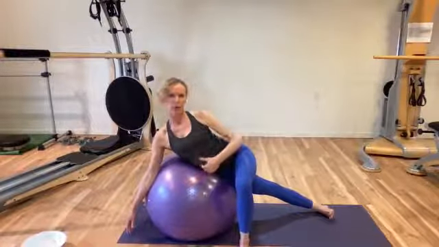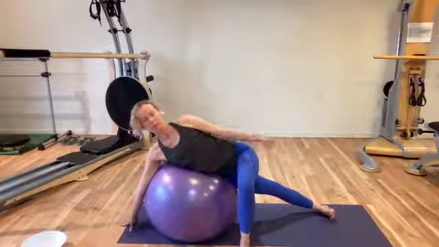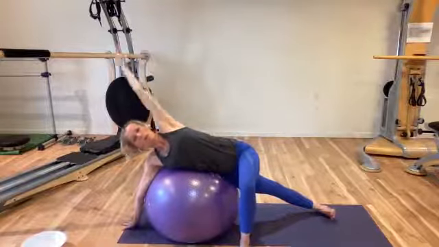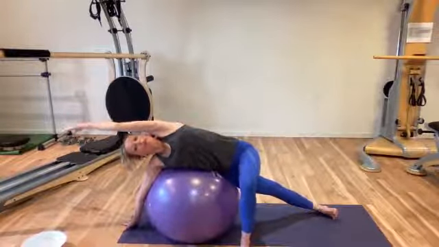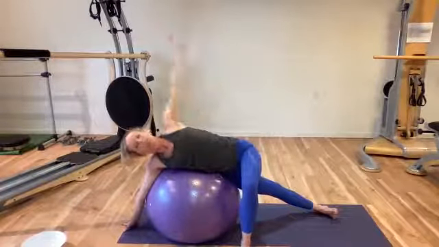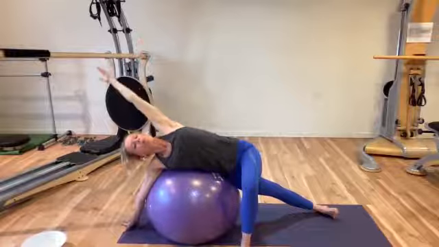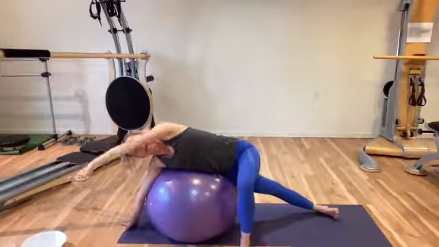Keep resting the half of your pelvis, the half of your rib cage. Slide your hand down. Reach your arm over. And release. Reach over. And release.